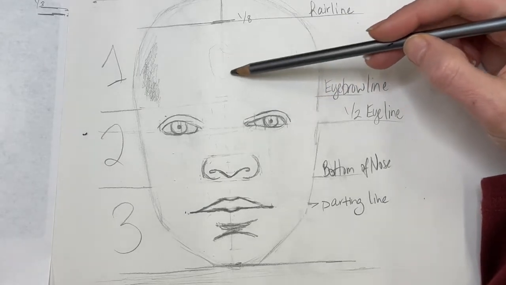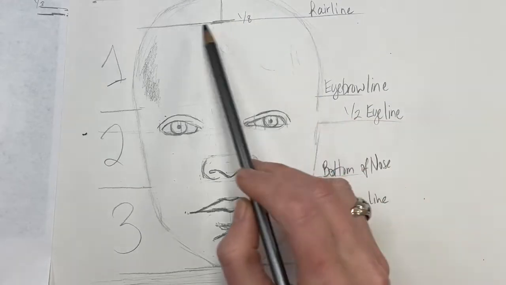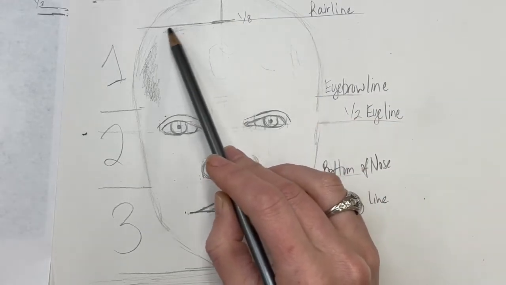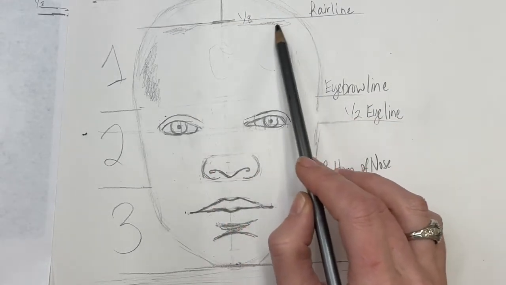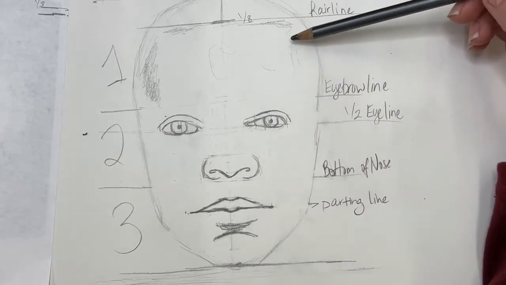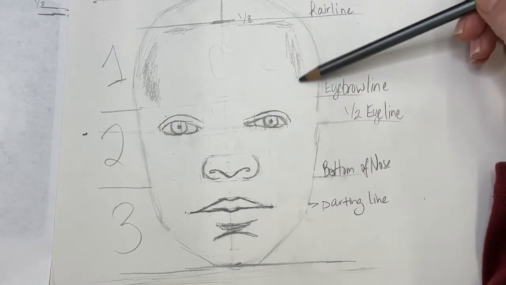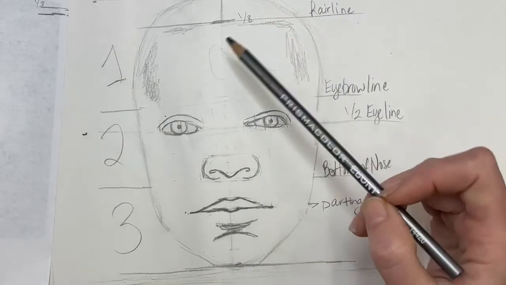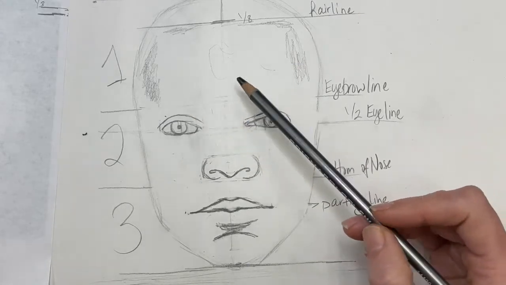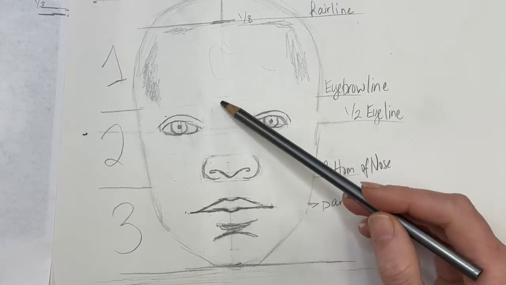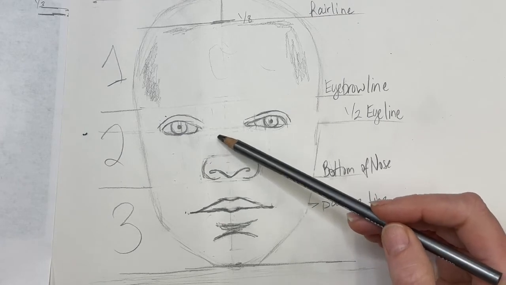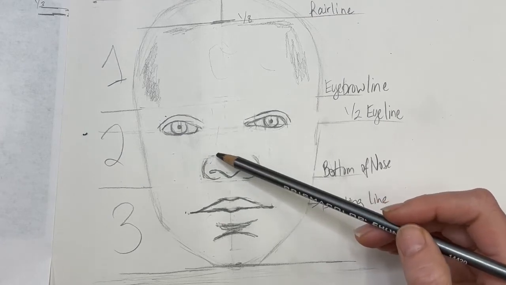The front of our forehead sticks out. The top of our hairline starts to go back, so there are going to be some shadows up here. This is like contouring, for those of you who wear makeup. The parts that stick out, we want to leave light, and the parts that go away from us, we want to make in shadow.